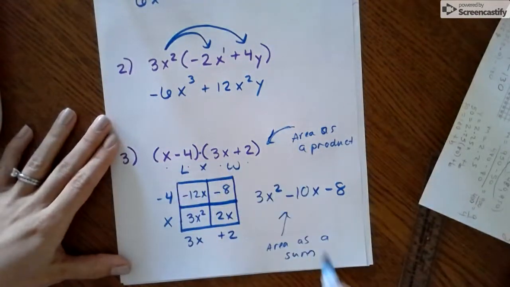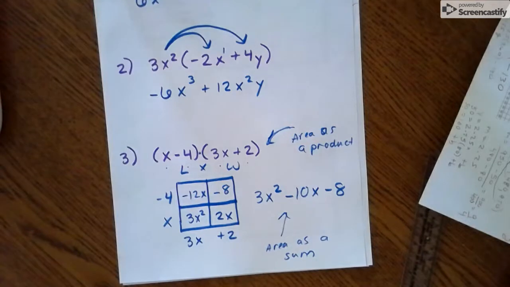Basically the area as length times width, and then the area is all of the little pieces added up together.